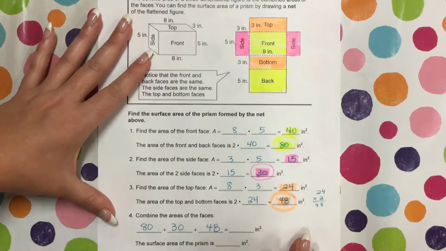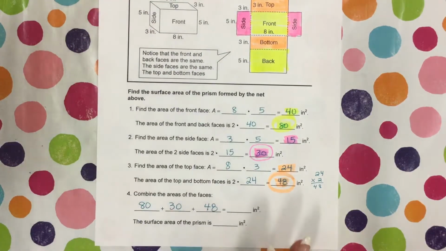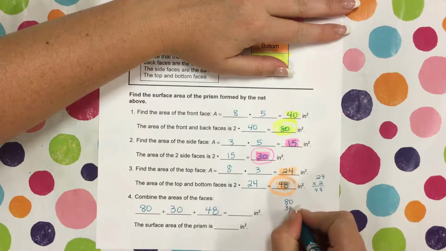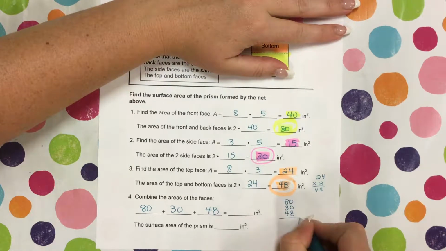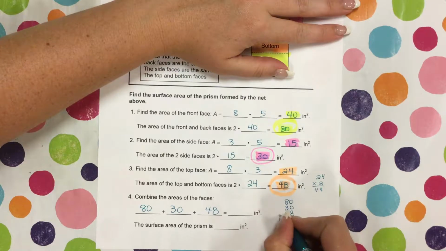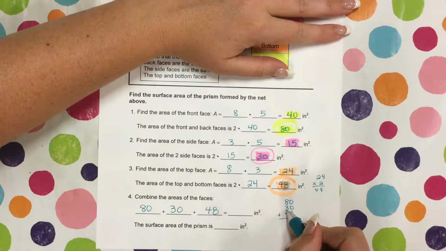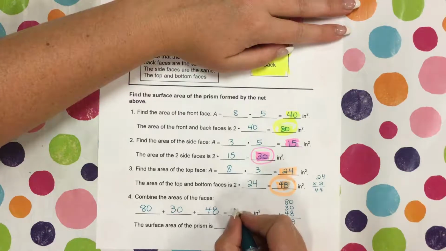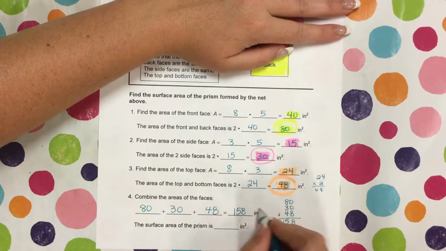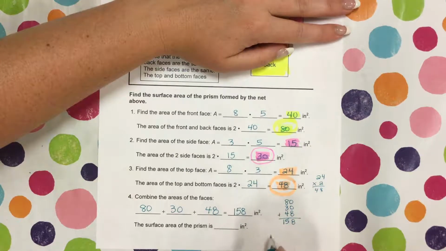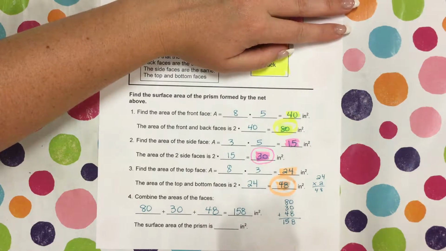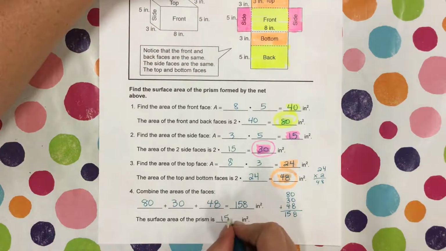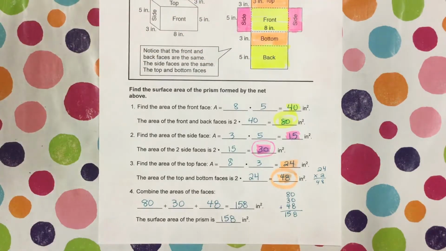To figure out the total surface area of this figure, I'm going to go ahead and take this off to the side. 0 plus 8 is 8. 4 plus 3 is 7. 7 plus 8 is 15. So the surface area of everything is 158 inches squared. It's area, so it's going to be inches squared. So the surface area of the prism is 158 inches squared.